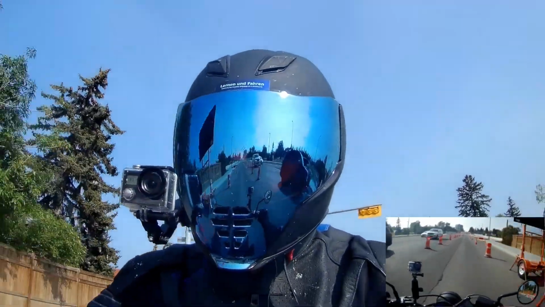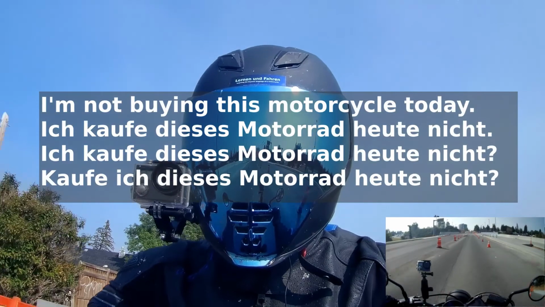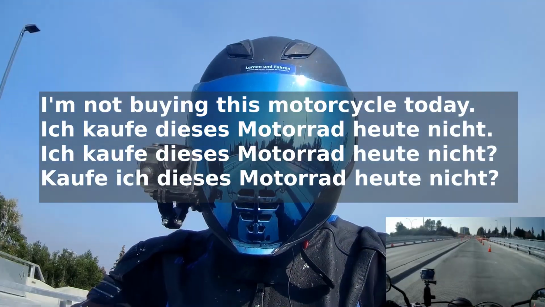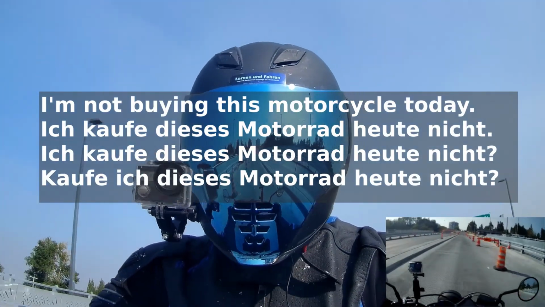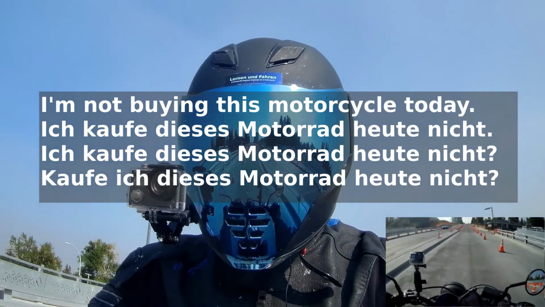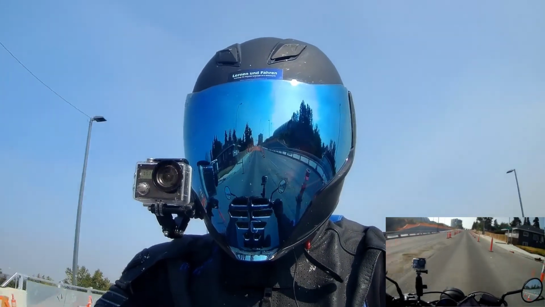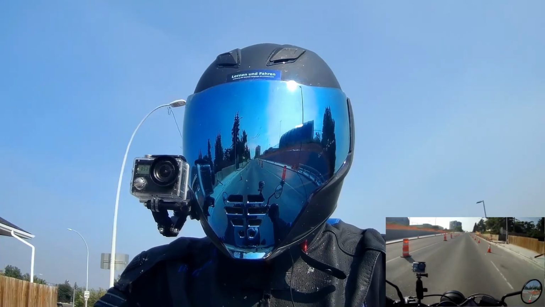And just like in English, you can flip the order of the subject and the verb at the beginning of the sentence to explicitly make it a question. Kaufe ich dieses Motorrad heute nicht? It's explicitly a question now because the verb comes first. Okay, so far identical to English, great, but let's talk about stress.